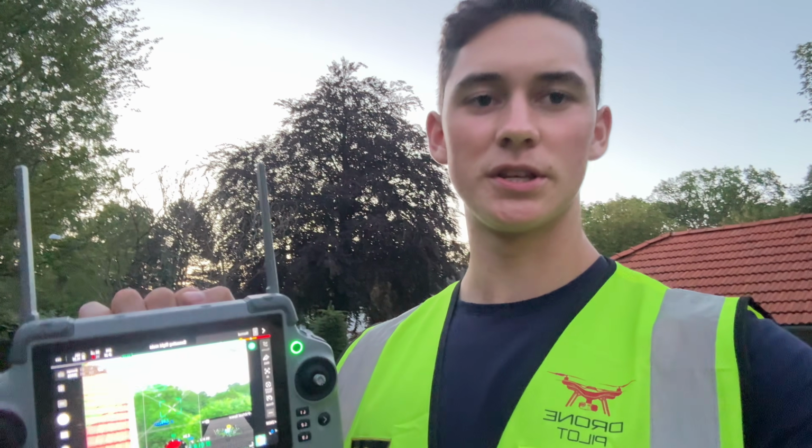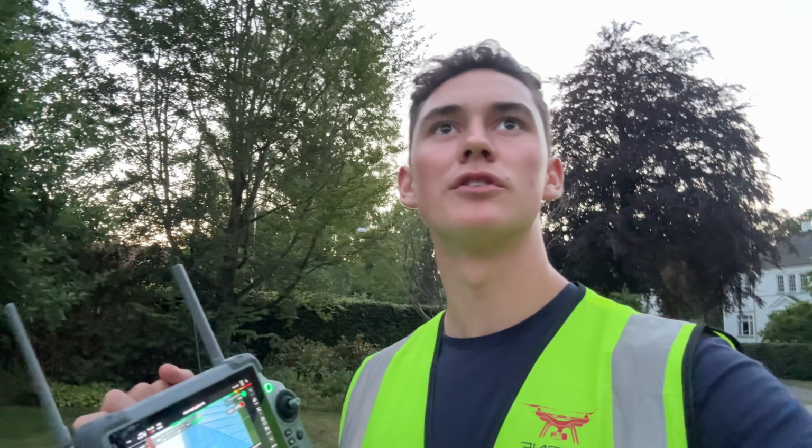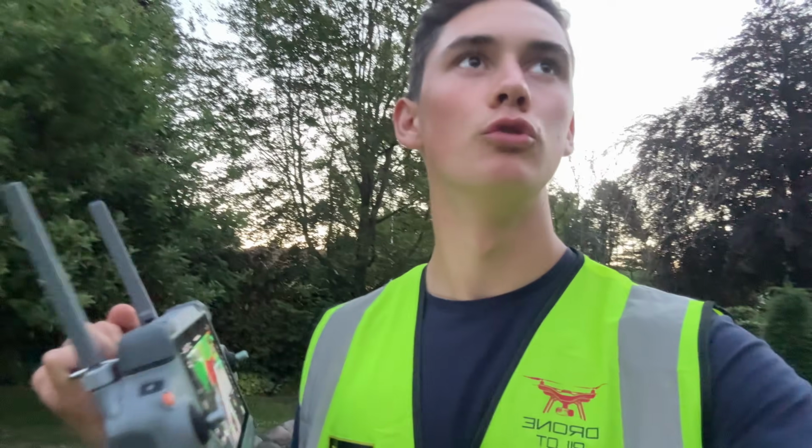The mission is taking 24 minutes. We're already 9% in. I've set the distance to the house to be 2 meters because we want really good quality. Overlap 90%. I really hope that the 3D model will be very, very accurate.